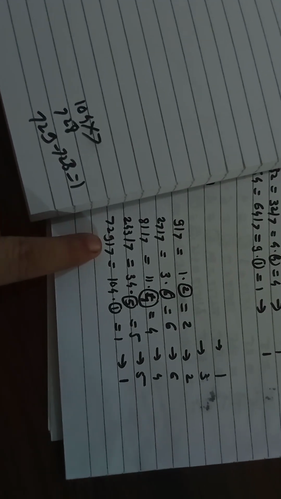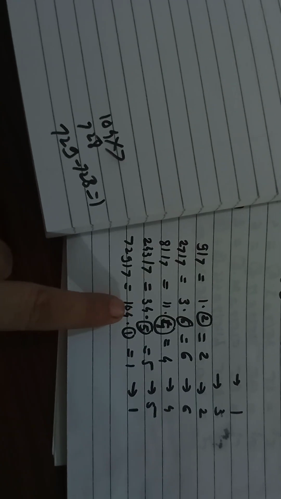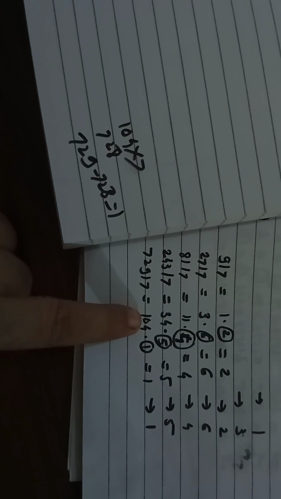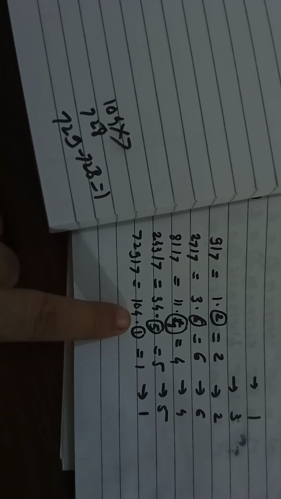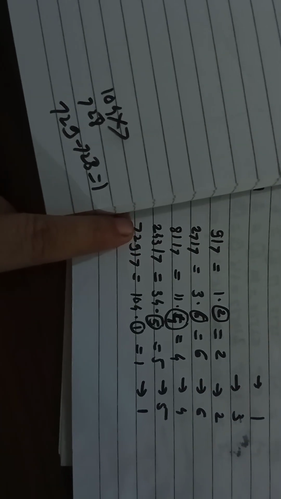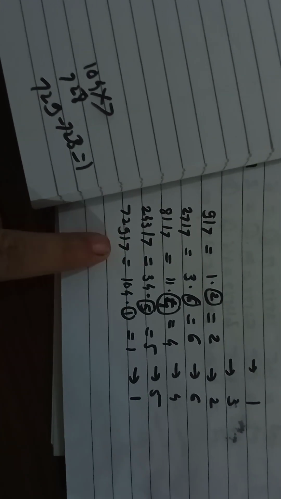So what we have done: 729 divided by 7 we have calculated in the calculator, and we have written the portion before the decimal point, that is 104. Then 104 into 7, or we have done 729 minus 104 into 7, that is your remainder.